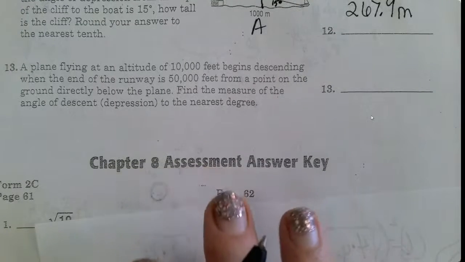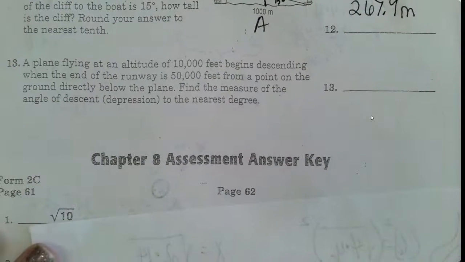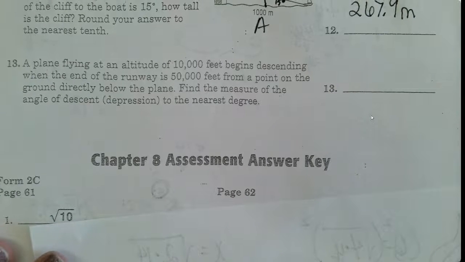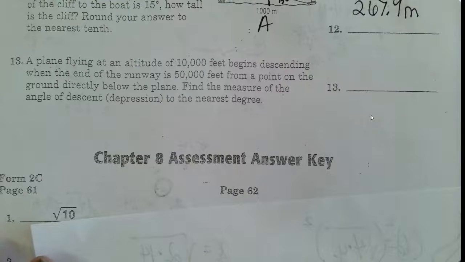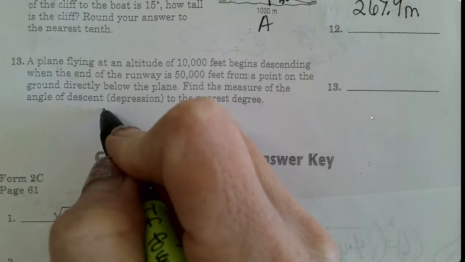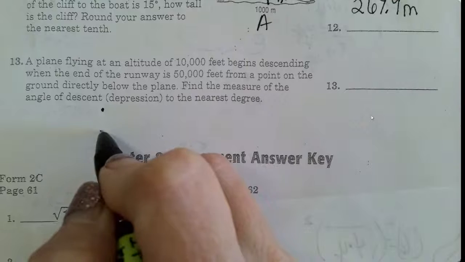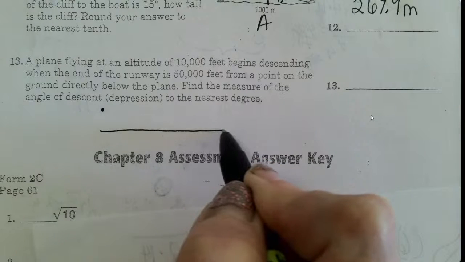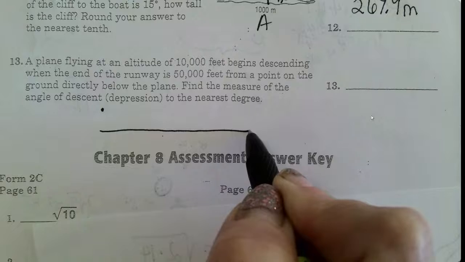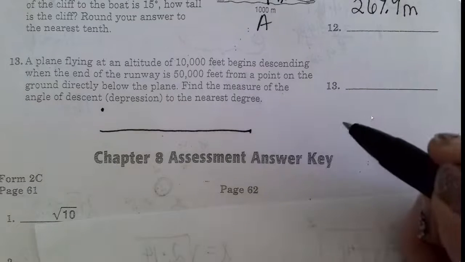Okay, number 13. We're going to draw us a picture because they didn't give us one. A plane is flying at an altitude of 10,000 feet and begins descending when the end of the runway is 50,000 feet from a point on the ground directly below the plane. Can you visualize what's going on in your head? You've got this plane that's up in the air, right? And there's a runway below the plane, like this, right? And this is the end of the runway down here.